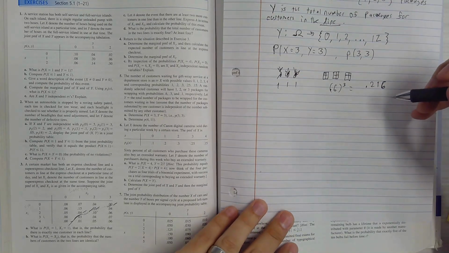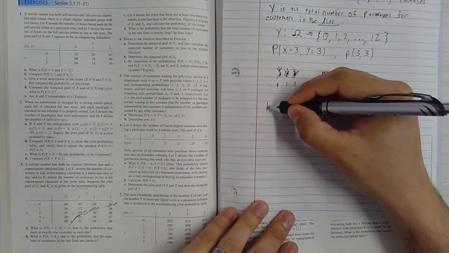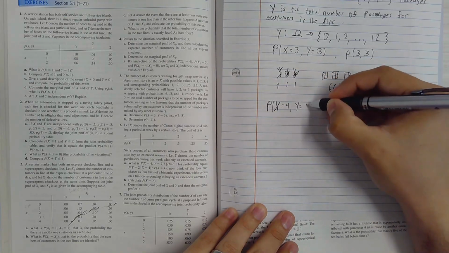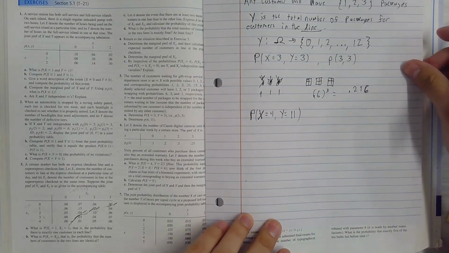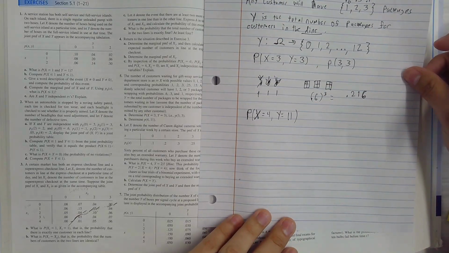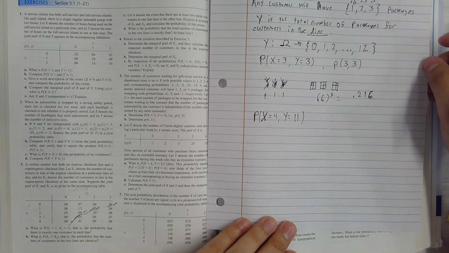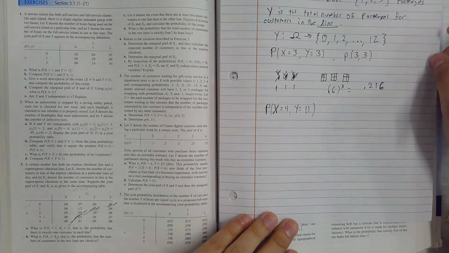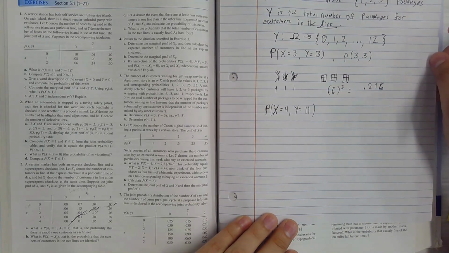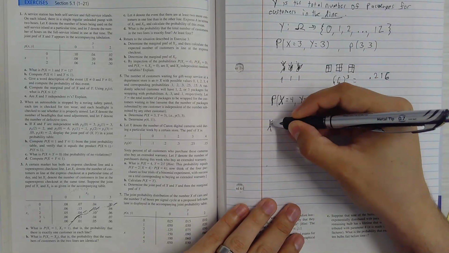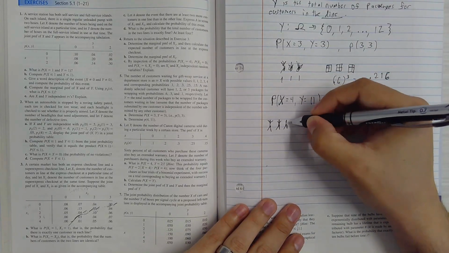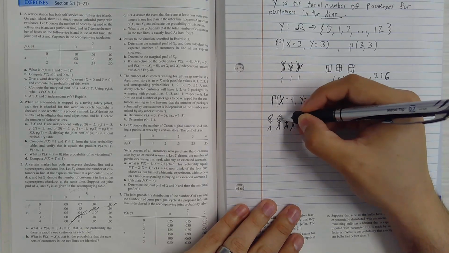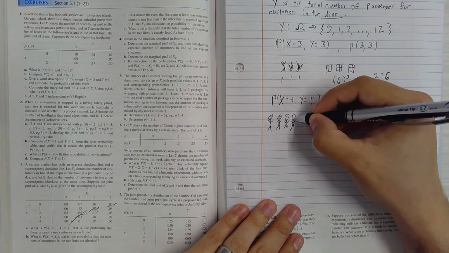So now it's asking for the probability that X equals 4 and Y equals 11. Okay. In this scenario, there are 4 people in line. Let me draw a picture. 1, 2, 3, 4 people waiting in line. Oh no, this is going to be a combination problem, isn't it?